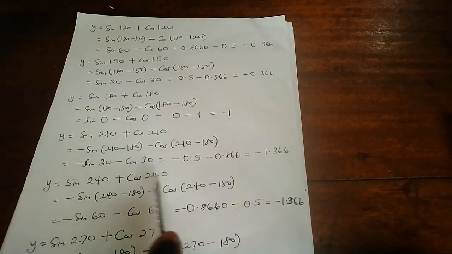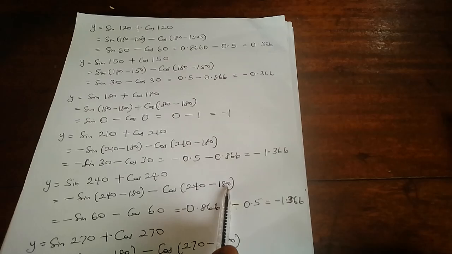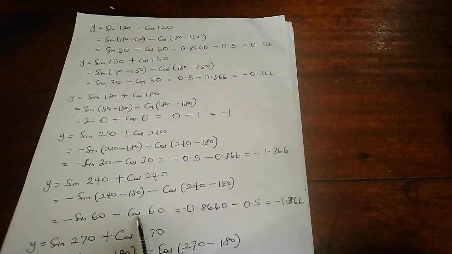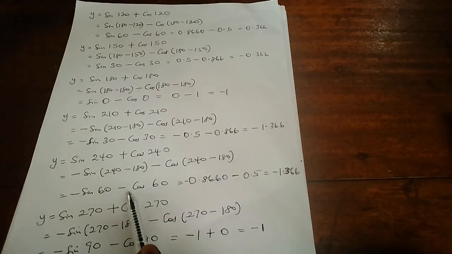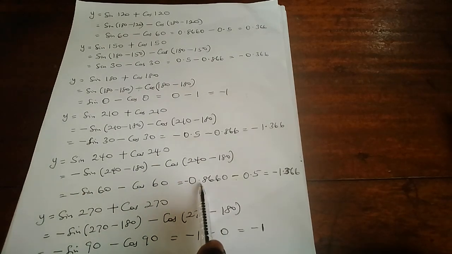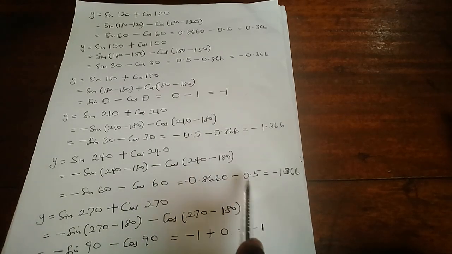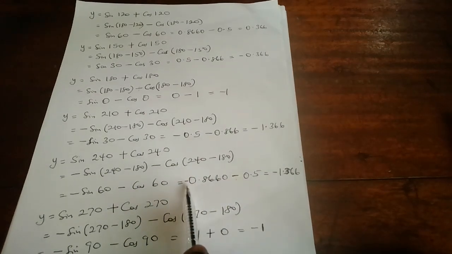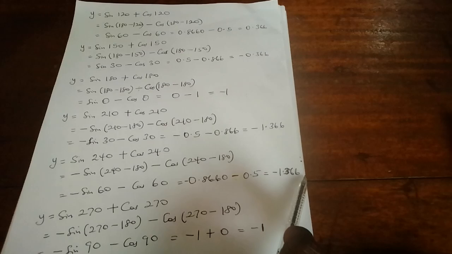Then cos. The equivalence of 240 in the first quadrant is 240 minus 180, which is also giving us cos 60. So you have minus sin 60 minus cos 60. So minus sin 60 is minus 0.8660, minus cos 60 is minus 0.5. Minus 0.8660 minus 0.5 gives minus 1.366.